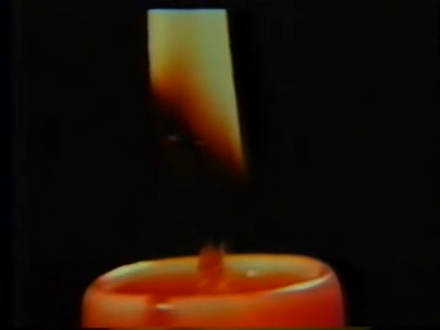The process is continuous. Heat from the flame melts more of the wax below. The paraffin is drawn up the wick, vaporizes, mixes with fresh oxygen, and is ignited by the heat of the flame. If not interrupted, the fire continues until the candle is consumed.